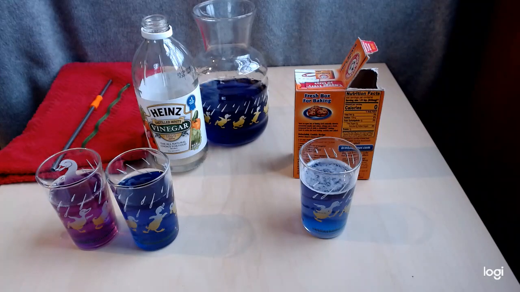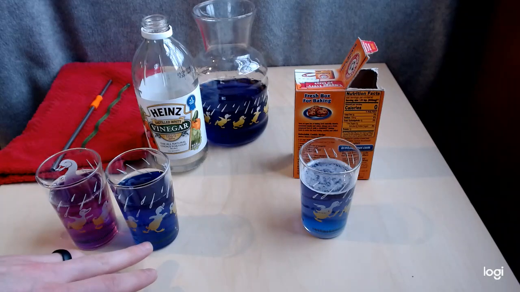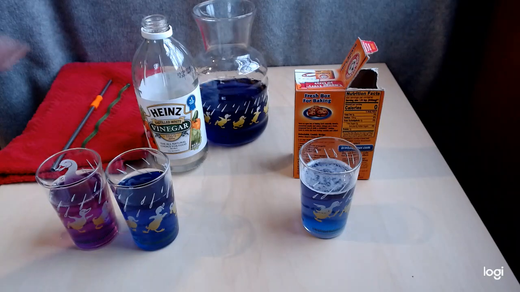Like I said, you just need cabbage and water. You want to get it to this kind of bluish, purplish color here to start with, and then you can see the effects between adding things like an acid or an alkaline to that water.